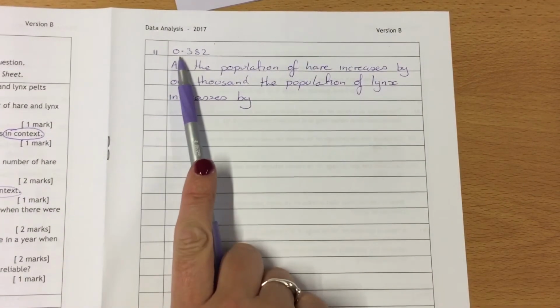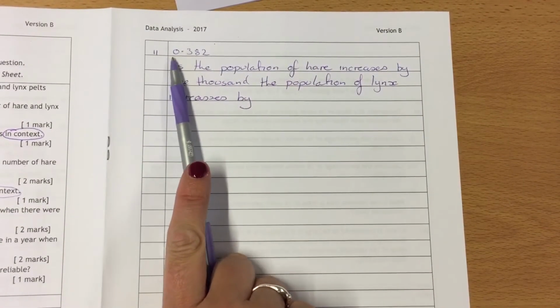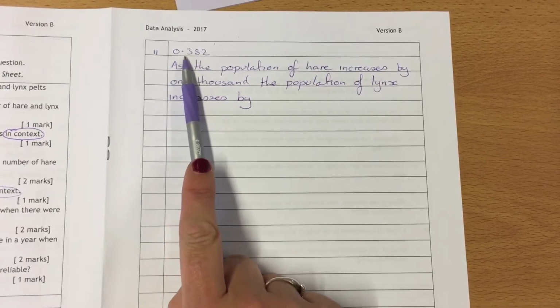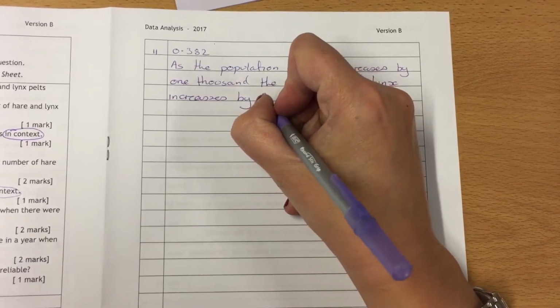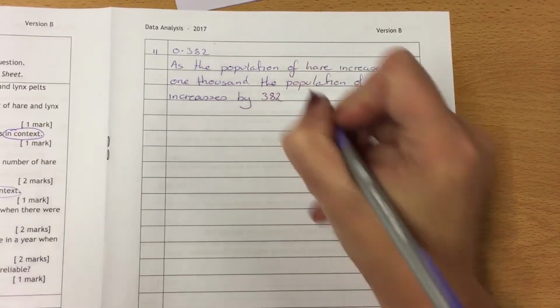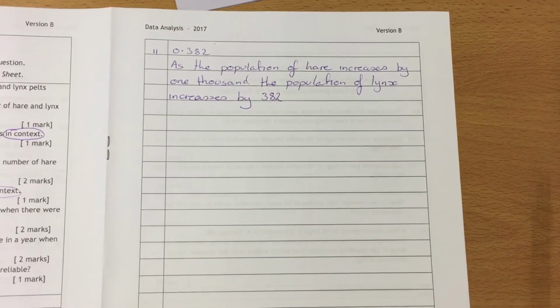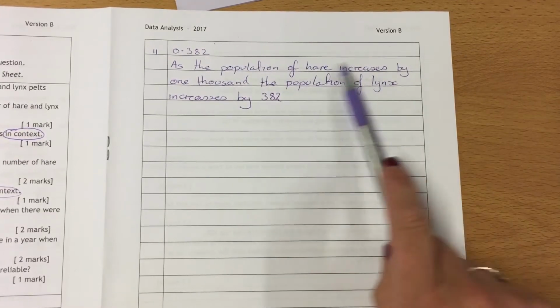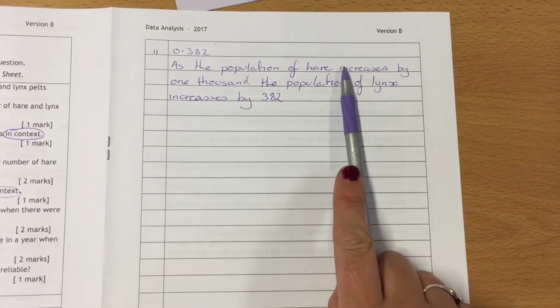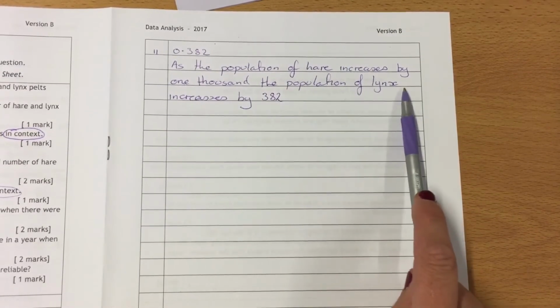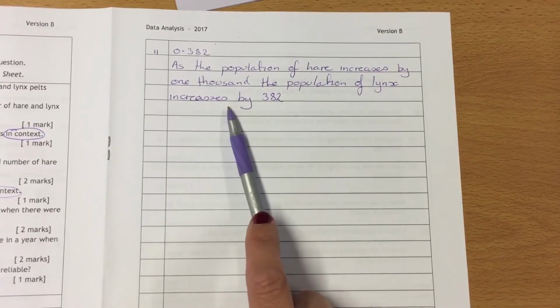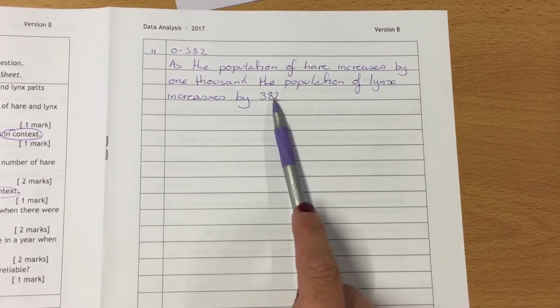So we've got two ways of writing this. We could write it as 0.382 thousand, or we could write it as 382, which is the same as 0.382 thousand. So we're looking at the context. We've said basically what's on our x-axis, one of the units, what's on our y-axis, and the fact that it increases, and we've used the value of our gradient.